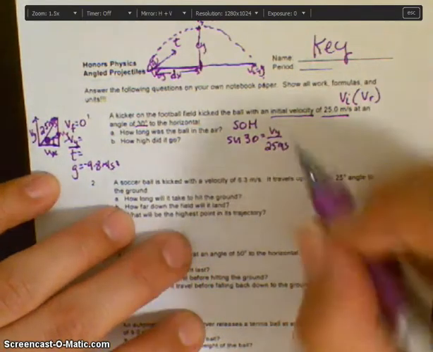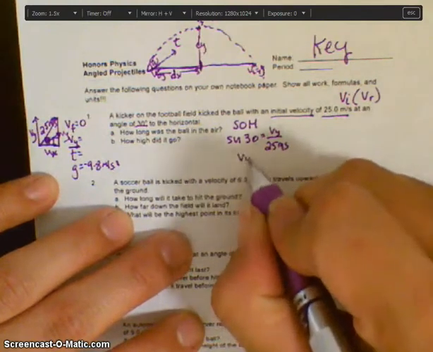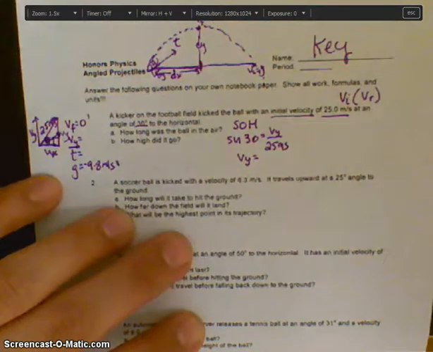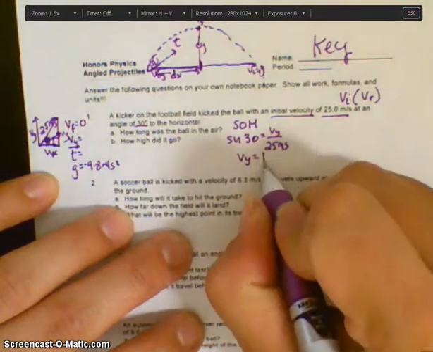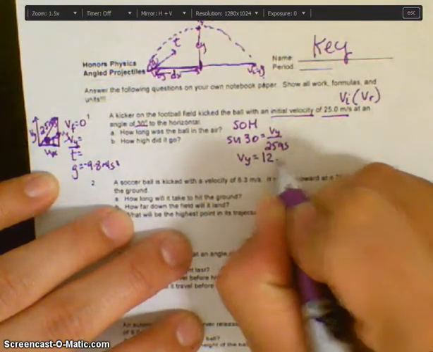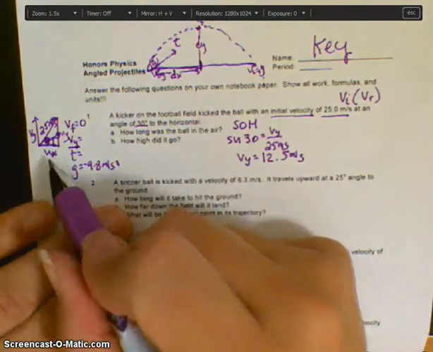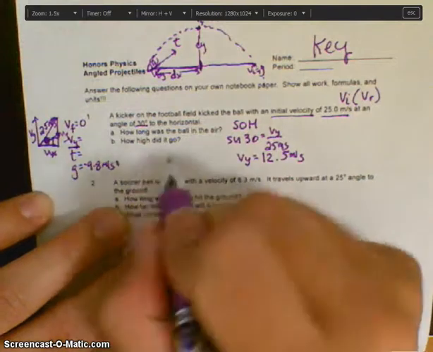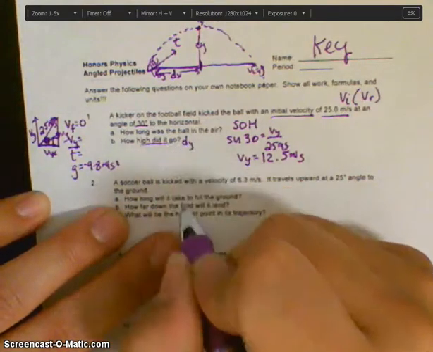But anyways, from that, you should be able to get that your Vy is 12.5 meters per second. Now, if I really wanted to, I could have figured out my Vx over here. But looking ahead, I noticed that my next question was how high did it go? So I'm really concerned to begin with the y-axis.